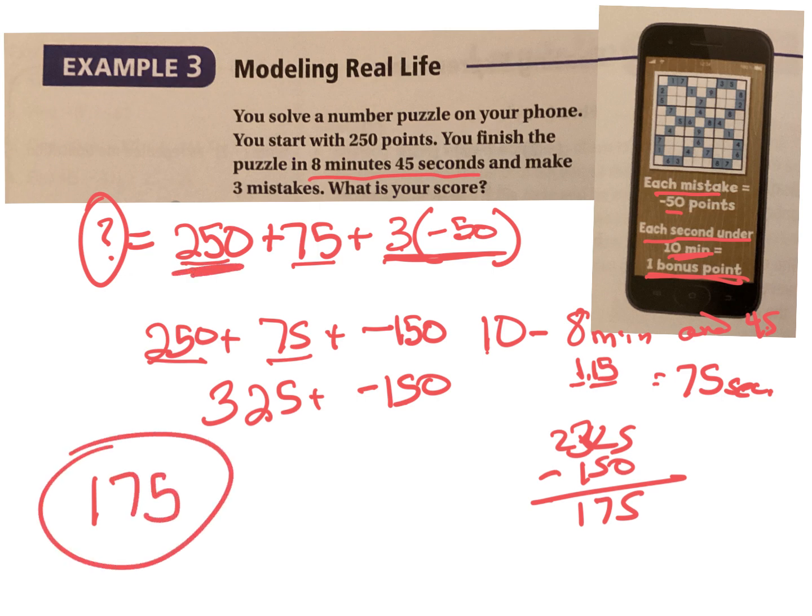When I started at 250, I got some bonus points, but I also made 3 mistakes, and 3 times negative 50 is a lot. So 150. When I put these two together, it's like the 75 bonus helped with the negative 150, and so I only lost 75 from my 250. So that was good. So 325 minus 150 equals 175.